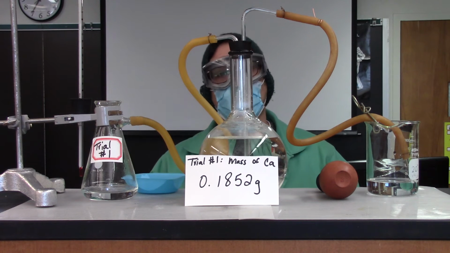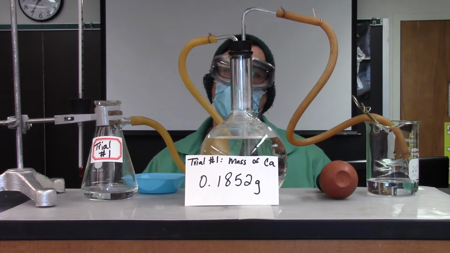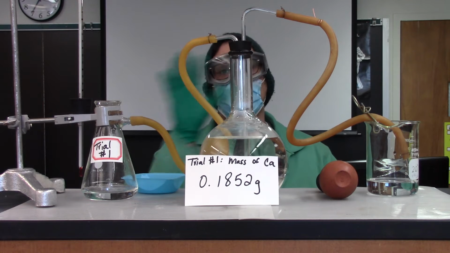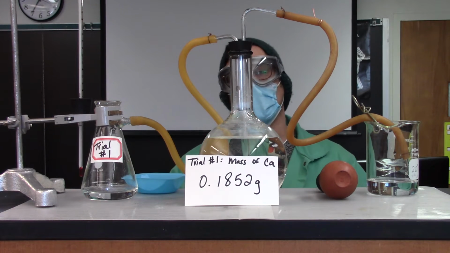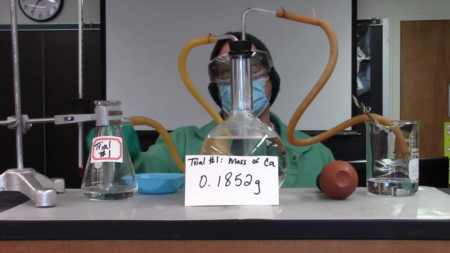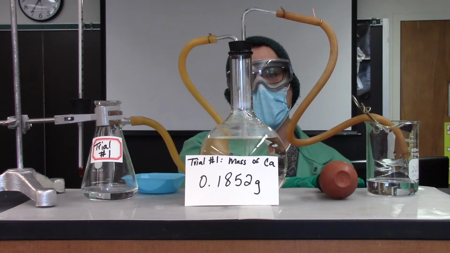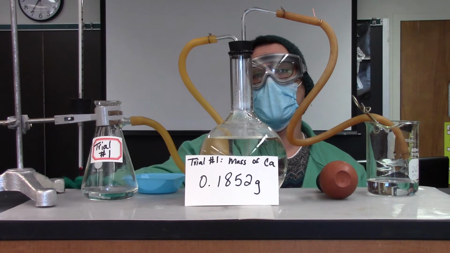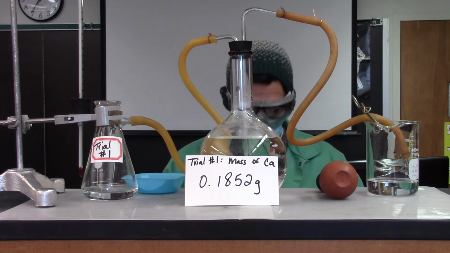Given the temperature of the room, you can figure out the density of water and then calculate how much volume-wise was transferred. Because the hydrogen gas that's evolved in this reaction is insoluble in water, the volume of water displaced will be equal to the volume of hydrogen gas that's produced.